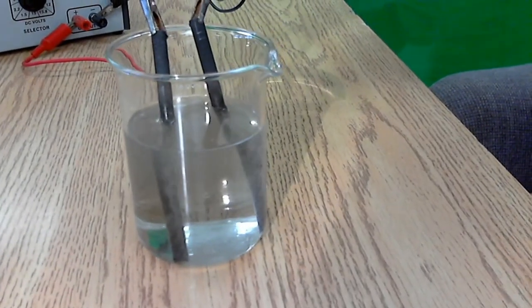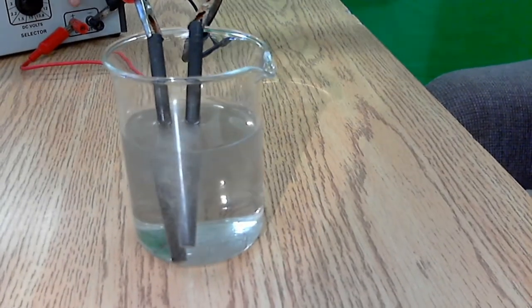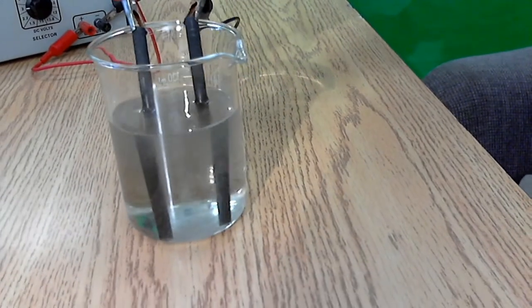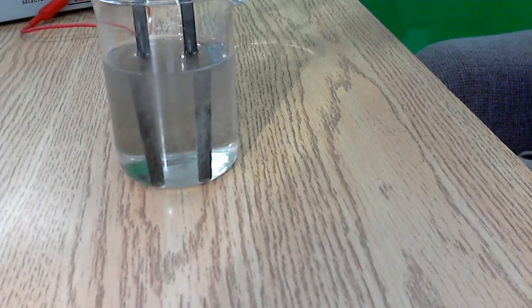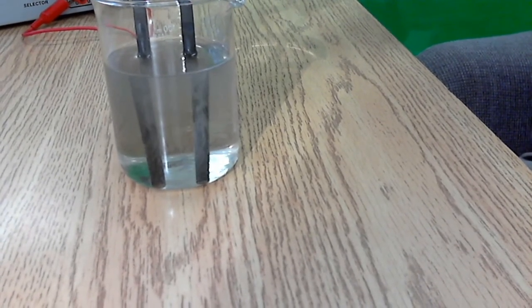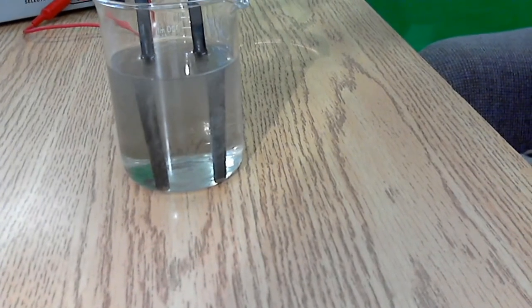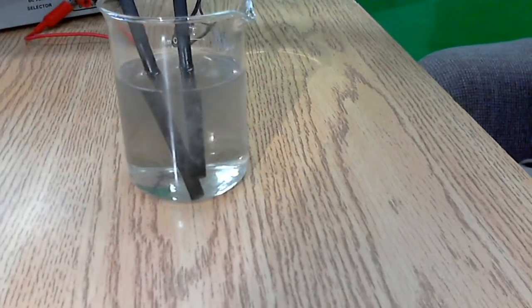So you see the bubbles coming off of those two electrodes. Now if I turn this voltage down a little bit so it's not quite as noticeable, you should be able to notice that one of those electrodes is producing more gas than the other. And I'll show you why that is in a second. But that's basically what this would look like in operation.